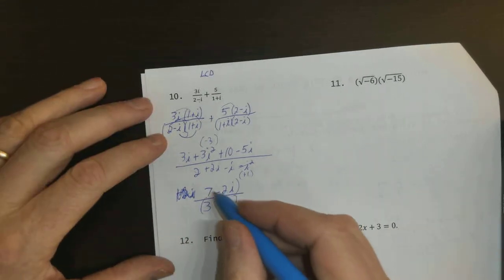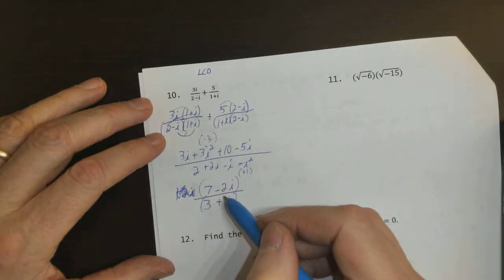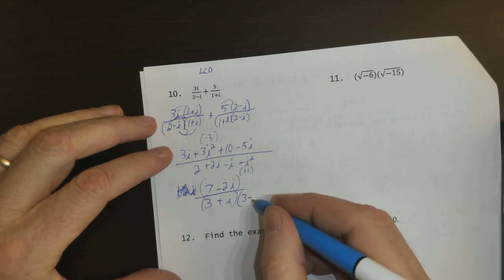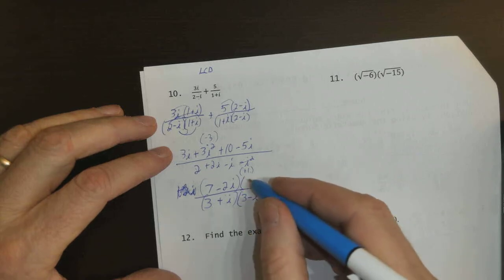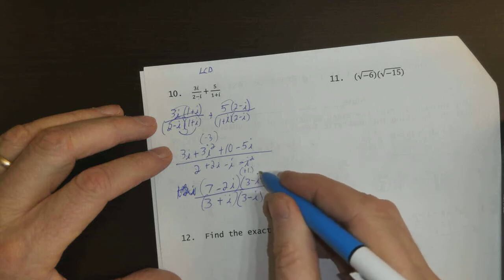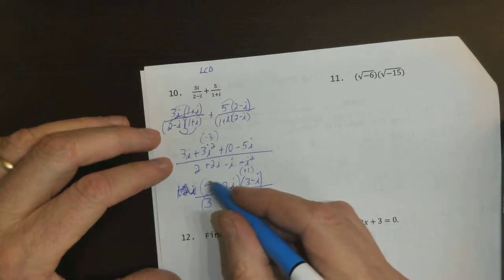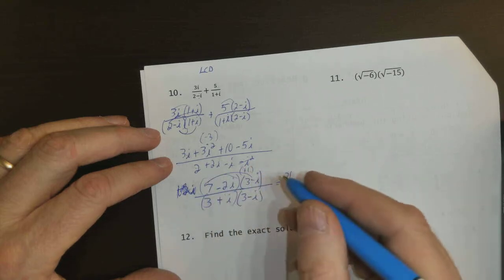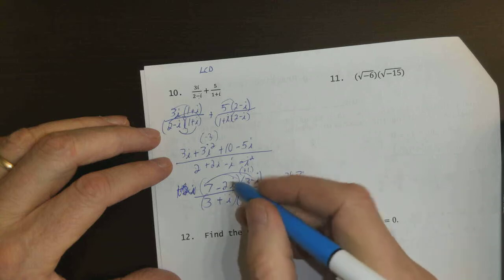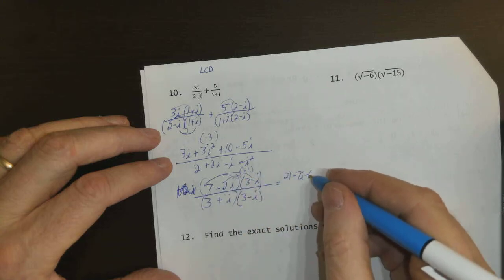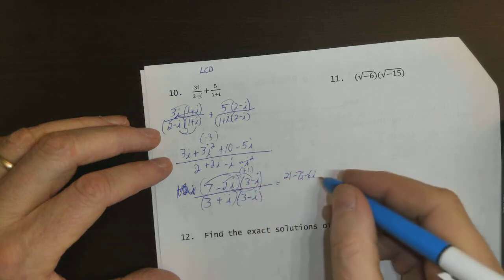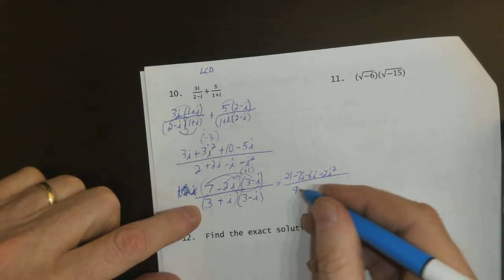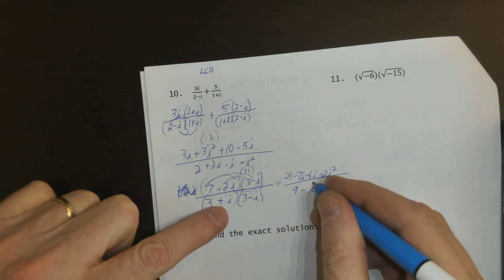Now, that does equal this, but now we got to finish this by making the denominator real. So first, 21 outside, negative 7i inside, negative 6i, last, negative 2i squared. 3 times 3 is 9, minus i squared.